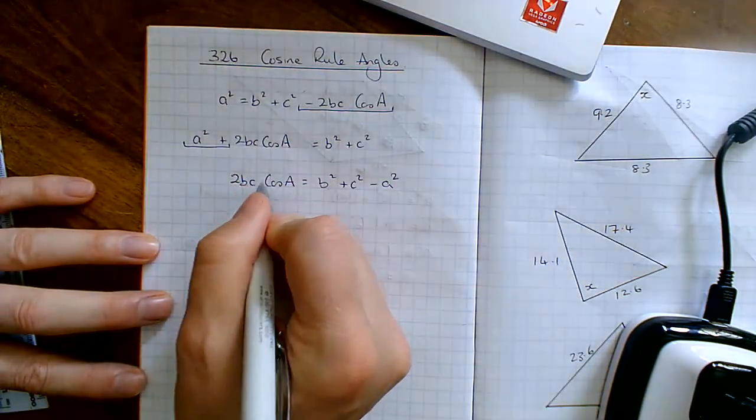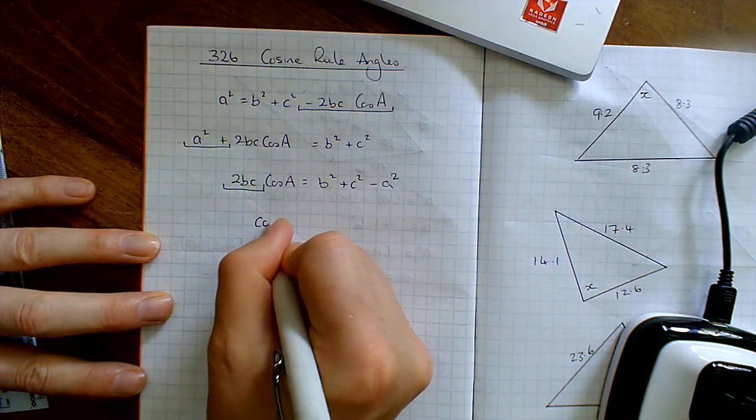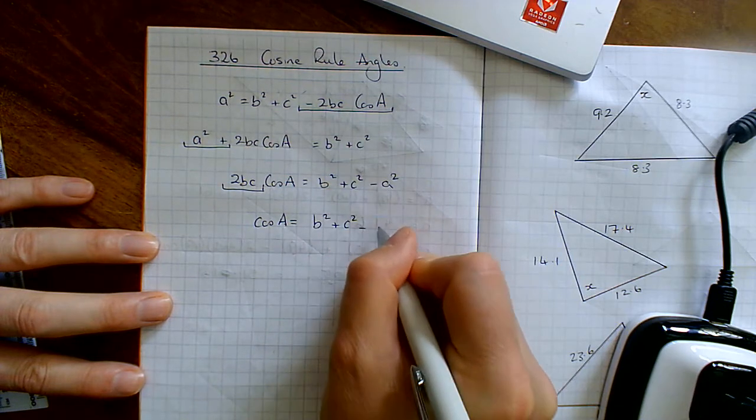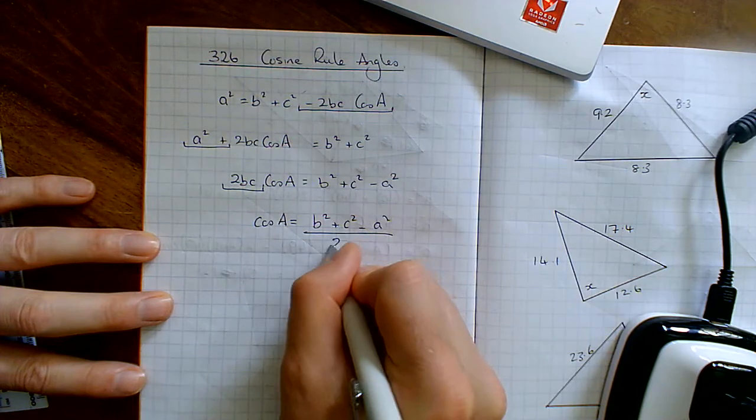And then finally I'm going to get rid of this 2bc here because it's multiplying the cos a and I just want cos a. So I've got cos a is equal to b squared plus c squared minus a squared all over 2bc.